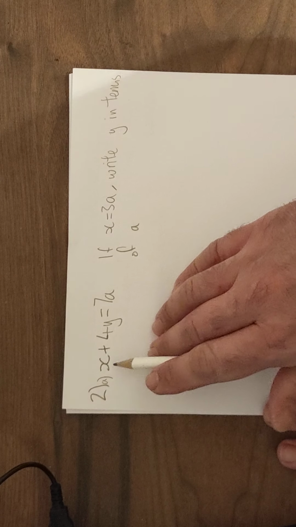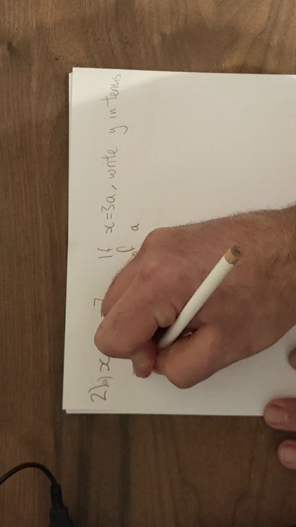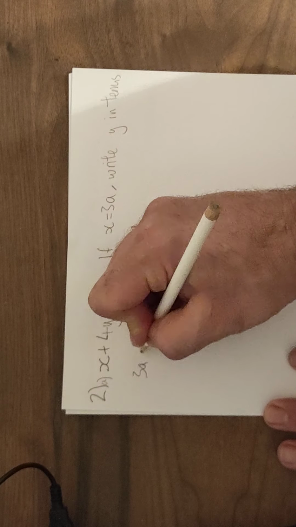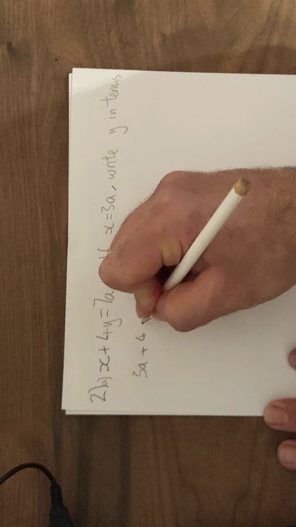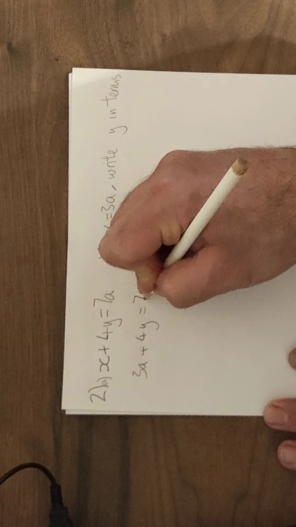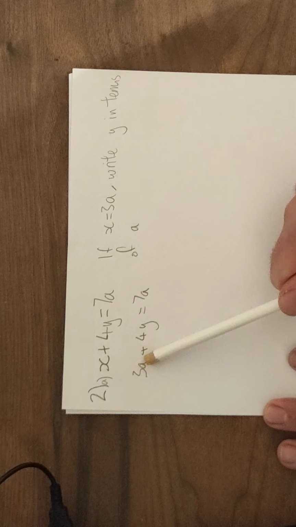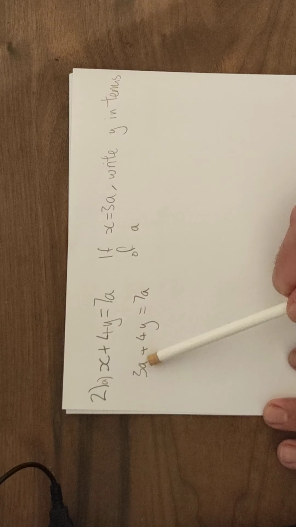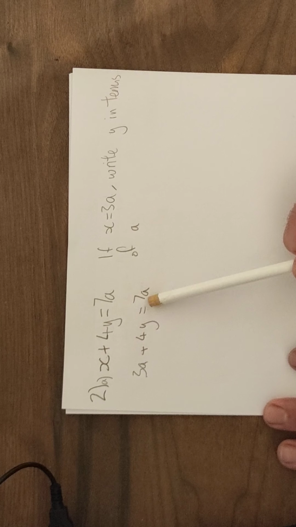That's right, we're going to put 3a in place of x. So instead of x, we've now got 3a, and I'm going to write the rest of my equation out exactly as it was before. So we've got 3a plus 4y equals 7a.